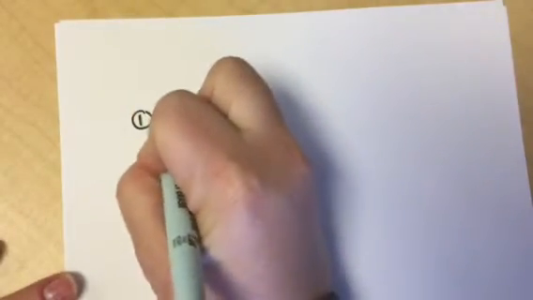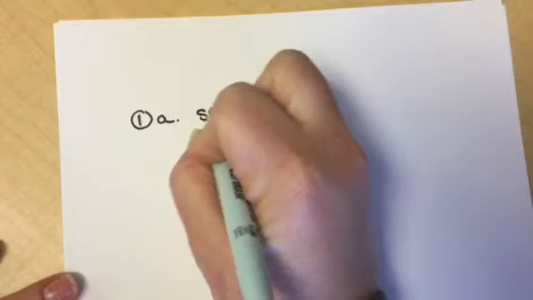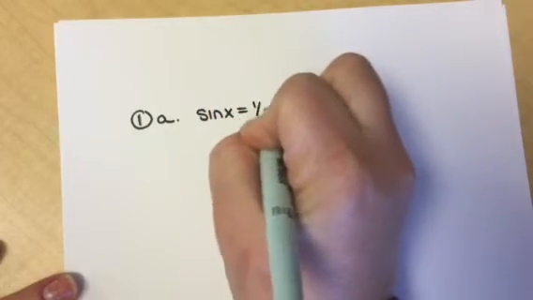Okay, so this video is to help you do pages 6 and 7. Previously, we've been simplifying trig expressions and verifying identities, so now we're going to use those algebra skills to solve equations. So on page 6, number 1a says sine x equals 1/2.